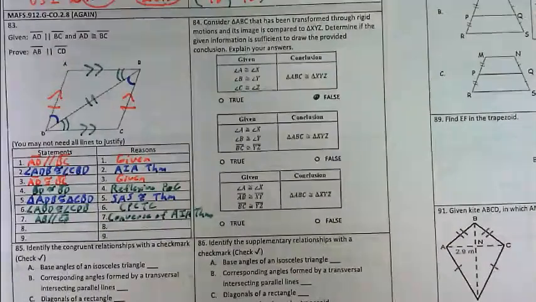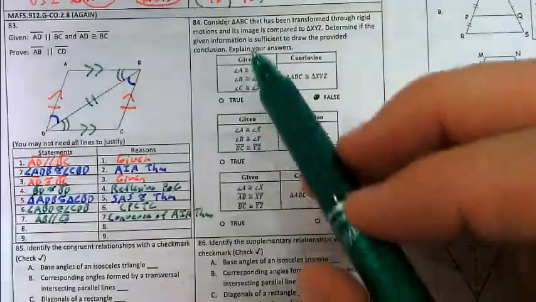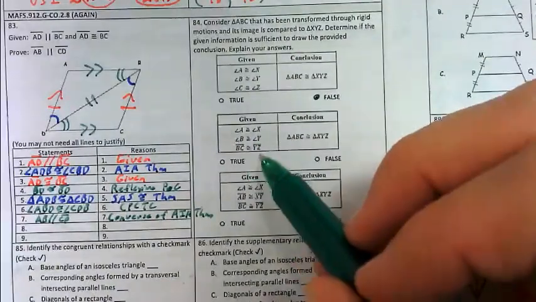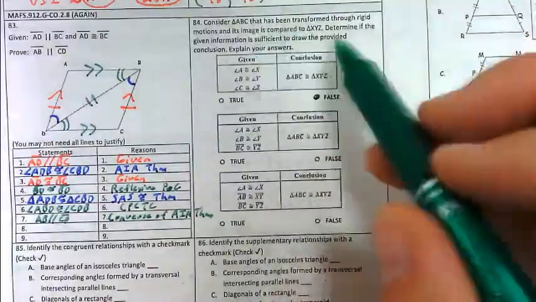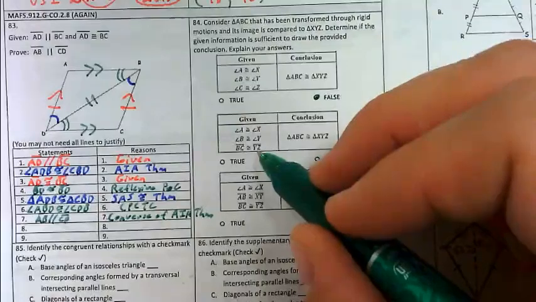On the next one, you have angle A and angle X. All right, they match those up correctly. B and Y, they match them up correctly. And then BC and YZ, they match those up correctly. So we have two angles and a side.